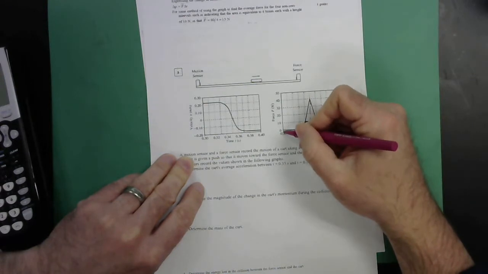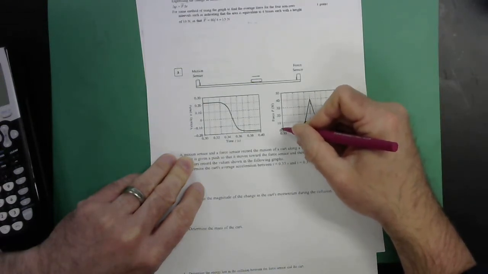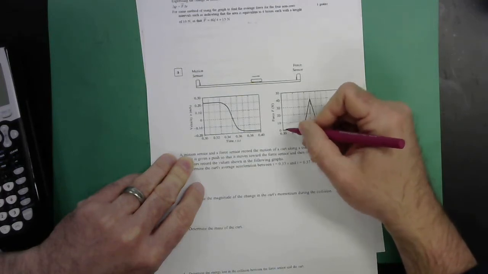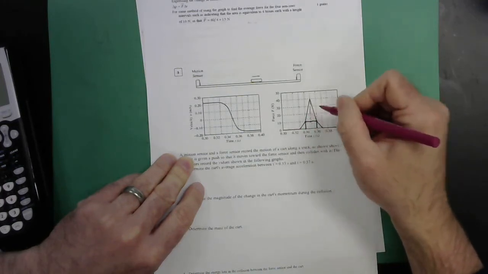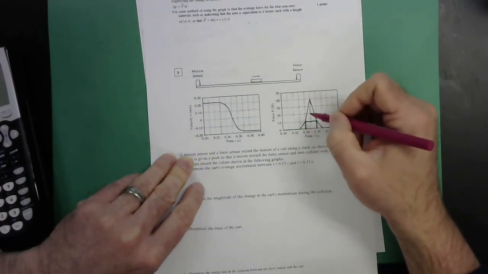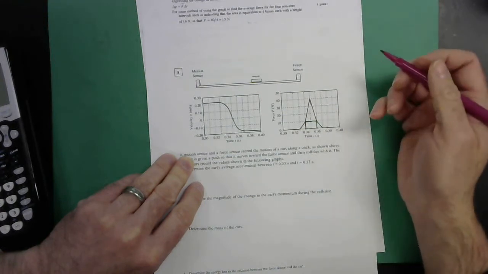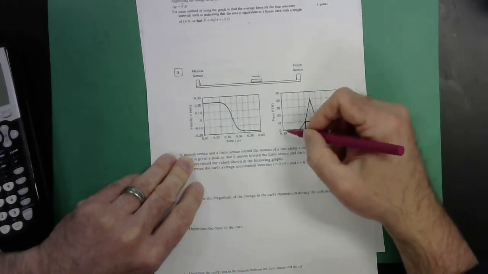Each box is 10 times 0.01. Wait, 10 times 0.01 is 0.1. 6 boxes, each one's 0.1 Newton seconds. So it'd be 0.6 Newton seconds. I'm sorry, what did I just do? Oh, okay, so they're saying force times time.